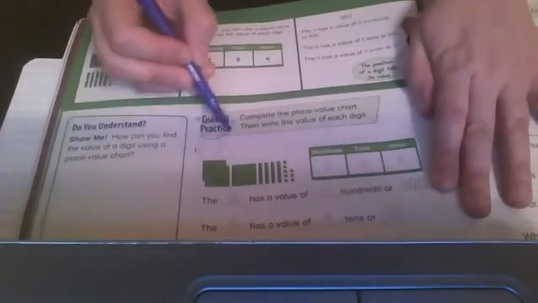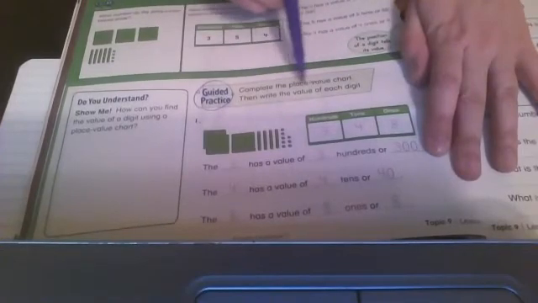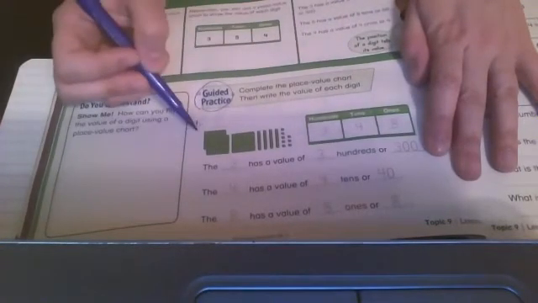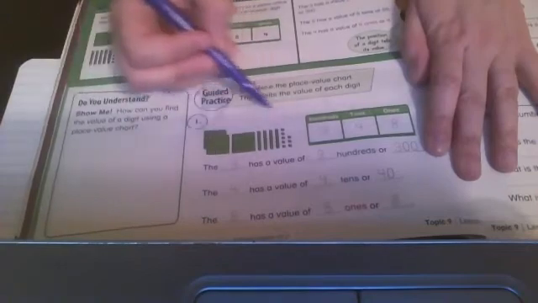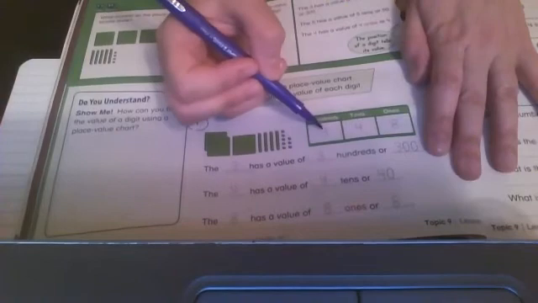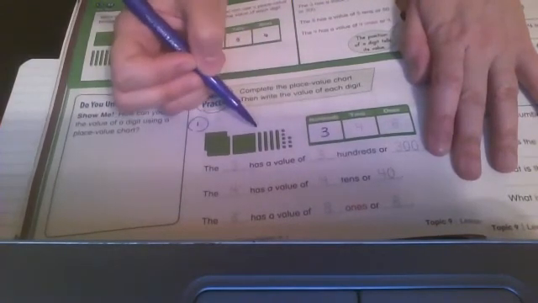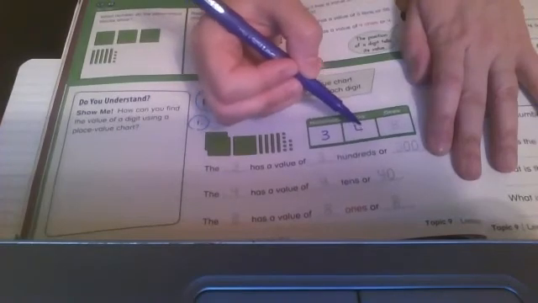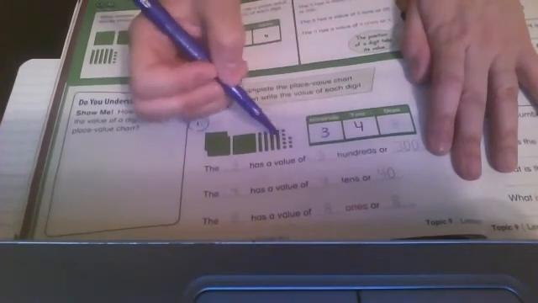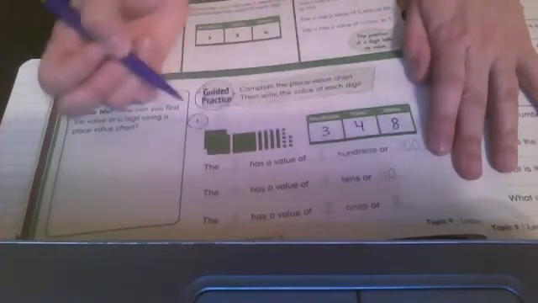So let's go ahead and look at the guided practice for some more practice. Complete the place value chart, then write the value of each digit. Number 1, here are our place value blocks. I have 3 flats, so we're putting a 3 in the hundreds. I have 4 rods, so a 4 goes in my tens place. And then I have 8 ones, so 8 goes in my ones place.